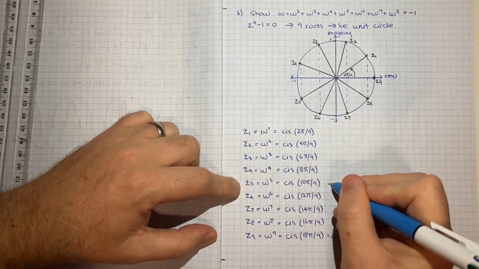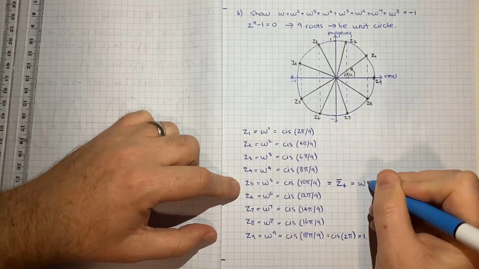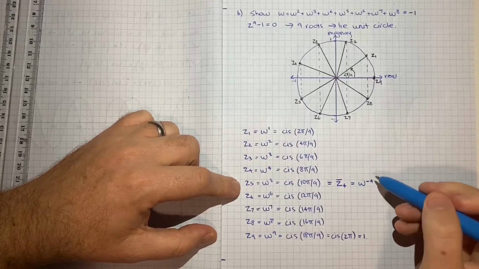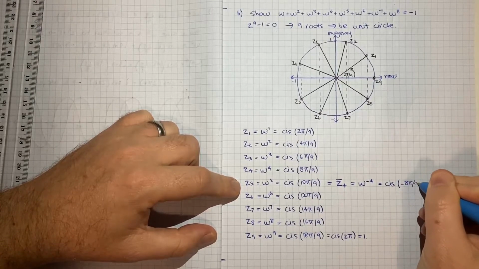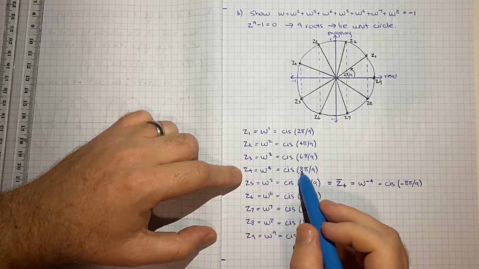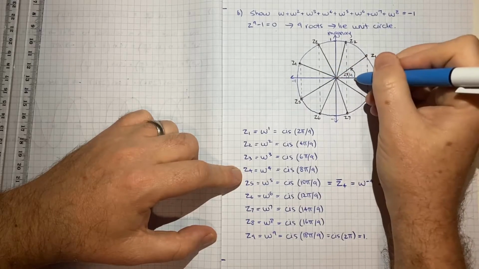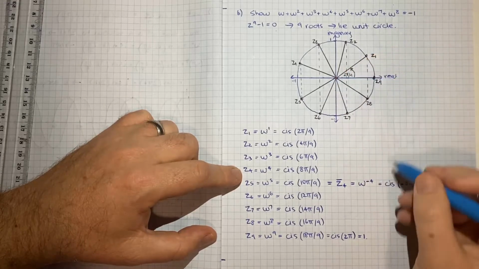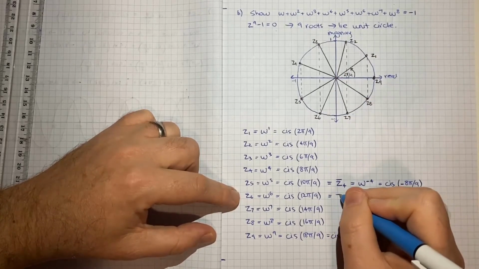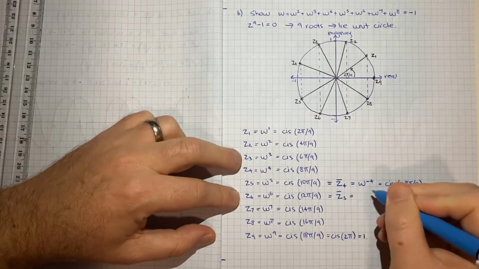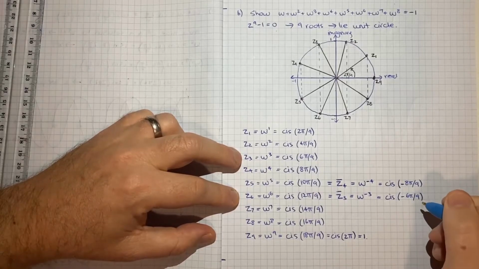So Z5 is equal to the conjugate of Z4, which we can also write as W to the negative 4, because it's really cis negative 8 pi on 9. So if Z4 is cis 8 pi on 9, so if we've gone all the way 8 pi on 9 to get to here, getting to Z5 is going in the opposite direction but the same angle, so it's negative 8 pi on 9. And that's going to be true for Z6, so Z6 is the conjugate of Z3, which equals W to the negative 3, which equals cis negative 6 pi on 9. Hopefully that's making sense.